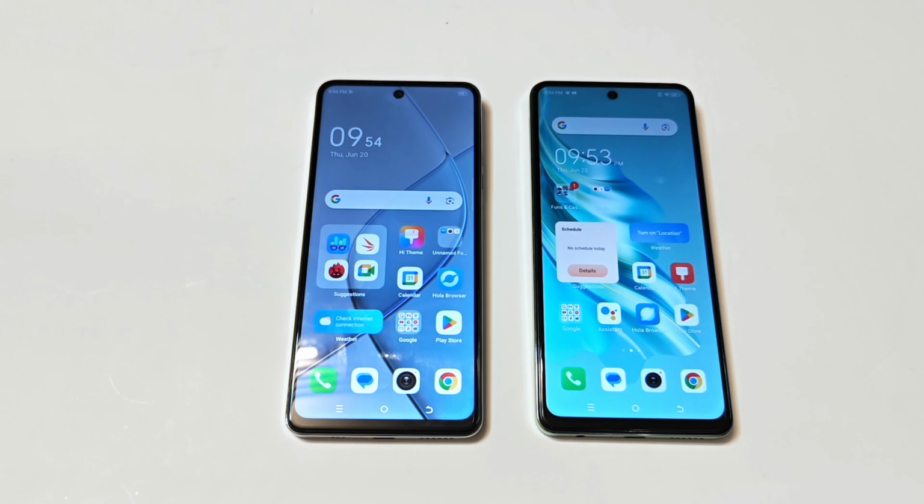Hello everyone, this is Shan Heather, and in this video we are going to do a comparison between Tecno Spark 20 Pro 5G and the Tecno Spark 20 Pro 4G to see which device is going to be better, what are the differences, and which one you should buy based on your preference and necessities.